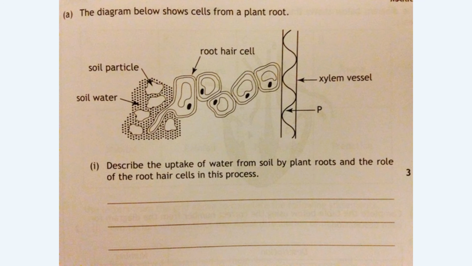So the next question is, the diagram below shows cells from a plant root. You've got your soil particles, your soil water, your root hair cells, and your xylem, and letter P. It then says, describe the uptake of water from the soil by plant roots and the role of the root hair cells in this process. It's a 3-mark question, so make sure you write enough to get your 3 marks. So pause the video and try to come up with the answer for this before I go over the answer.